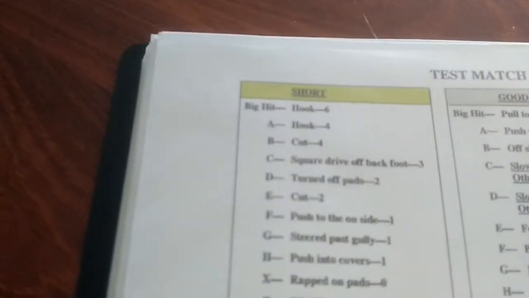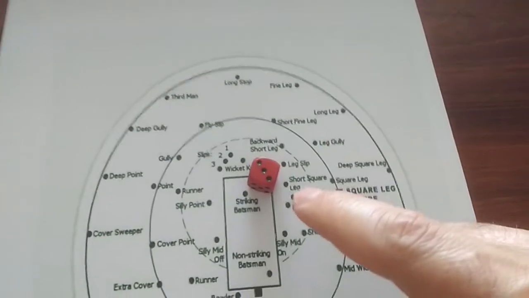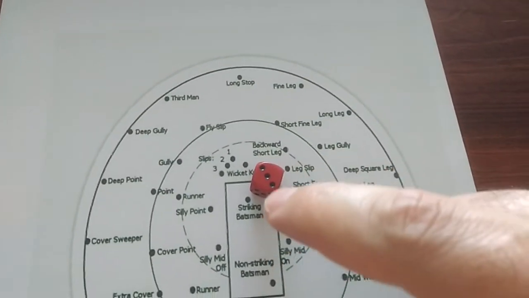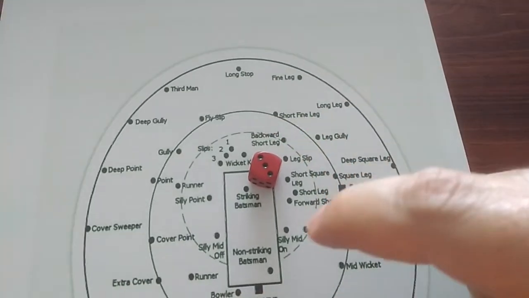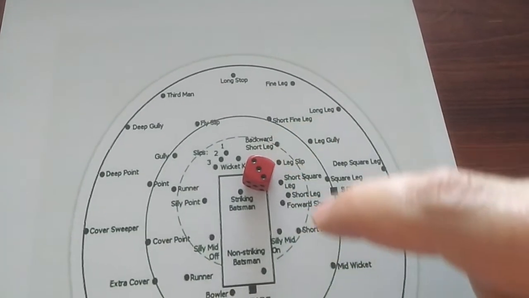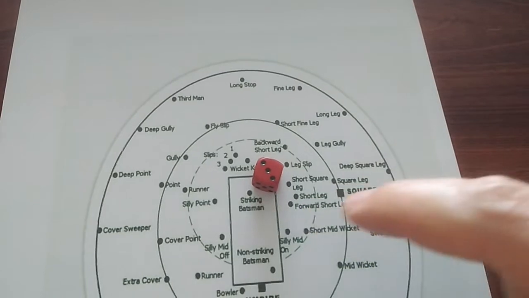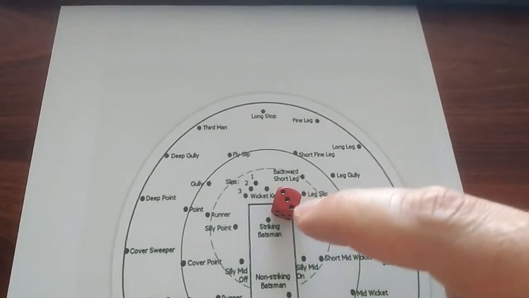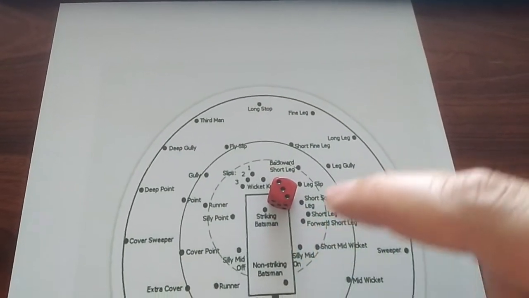What have we got there? Turned off the pads. Now your pads are on your legs, so your legs are on your leg side. So you basically get the ball on your pads and you hit it somewhere in here and you get a few runs. You can obviously turn it off your pads all the way to the boundary if you hit it well enough, but it's basically generally dropping it somewhere in here off your legs and running.